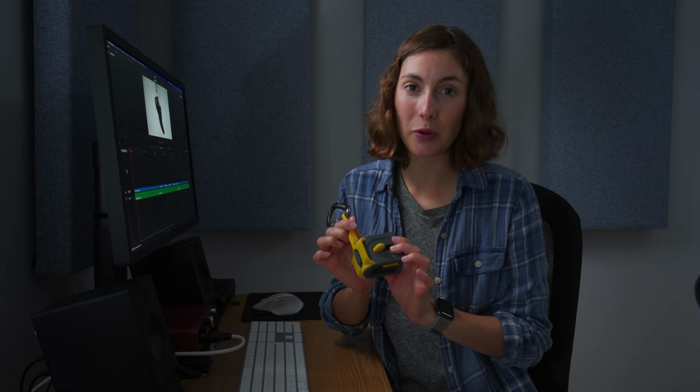Here's my microphone, an Audio-Technica 4053B, and it's connecting to my computer through a Focusrite Scarlett 2i2, and I have my product right here ready to record with.